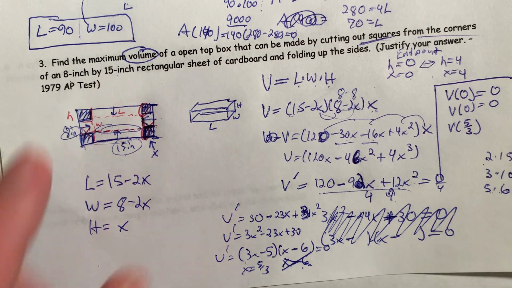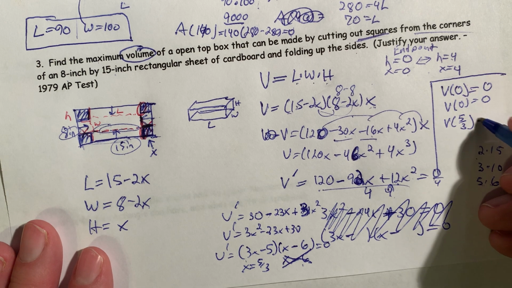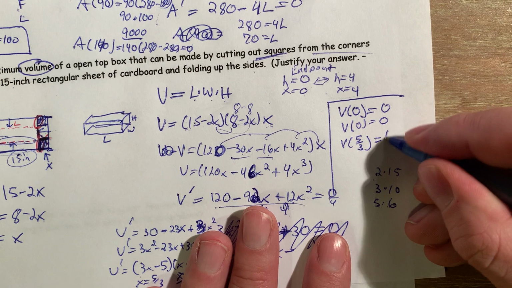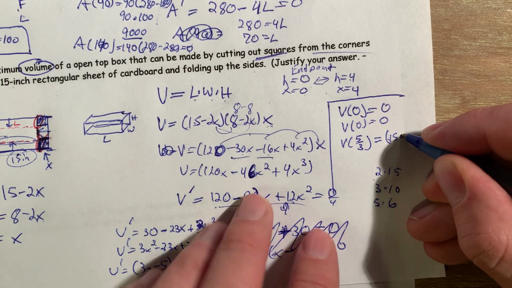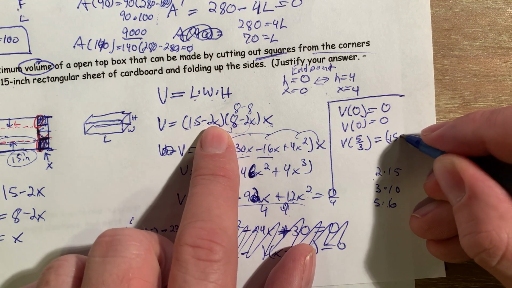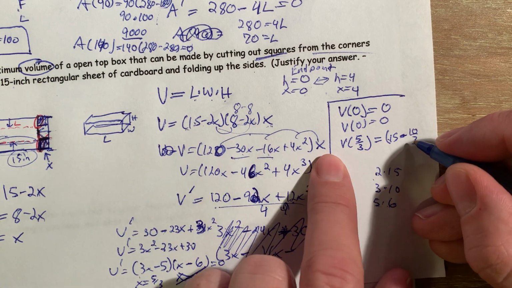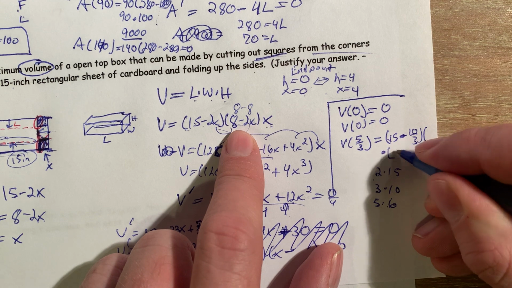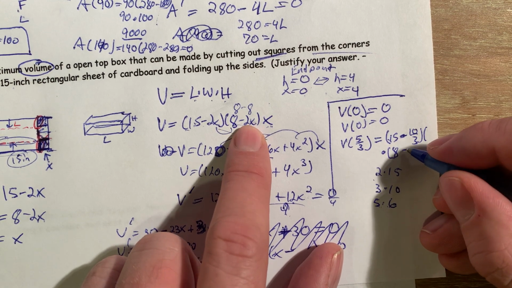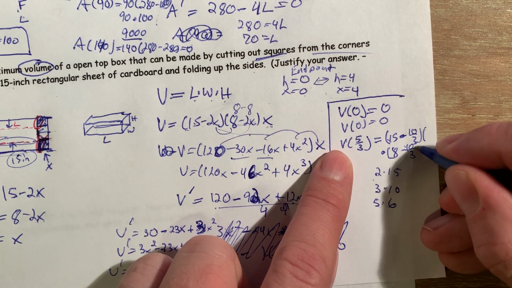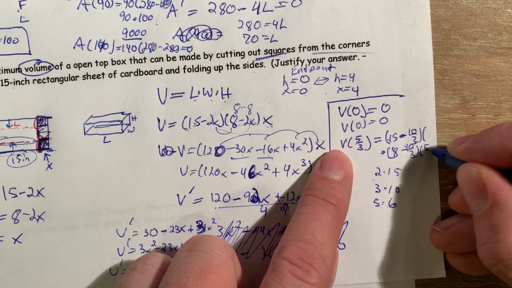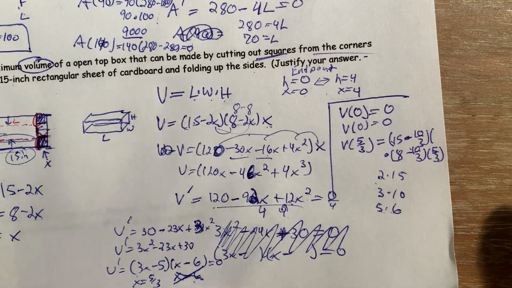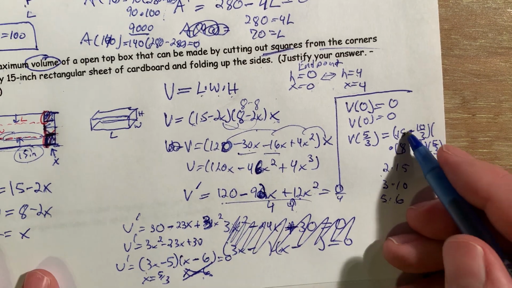And it said find the maximum volume. Guys, I know by the candidates test, it just has to be this answer. I don't want to multiply this stuff out. I'm just going to leave it as 15 minus 10/3. I'm just multiplying 2 times 5/3 times 8 minus 2 times 5/3, which is 10/3 times 5/3. This has to be the right volume, and I don't want to mess around with all these fractions right now. I could. I guess maybe I should. I don't want to. I will.